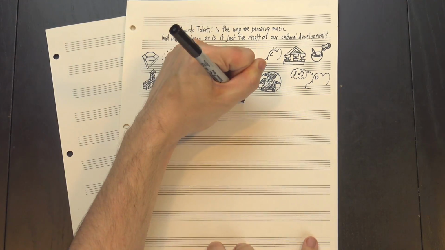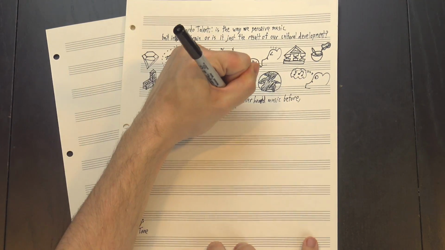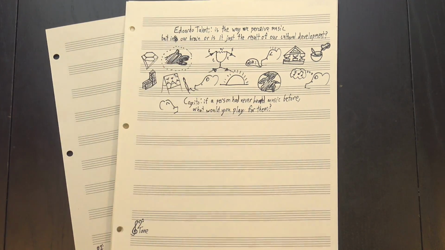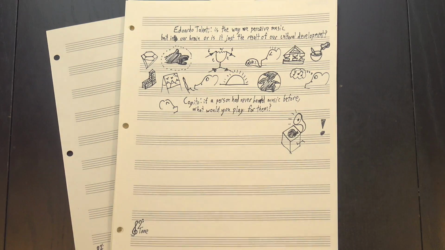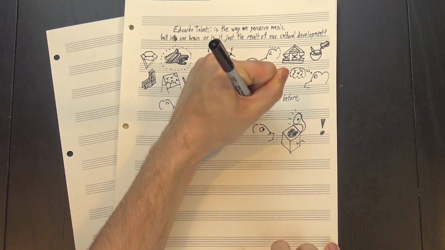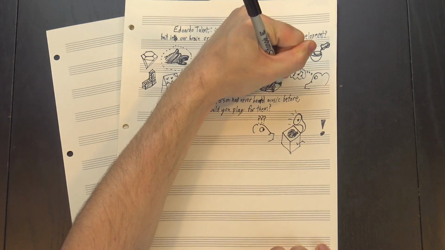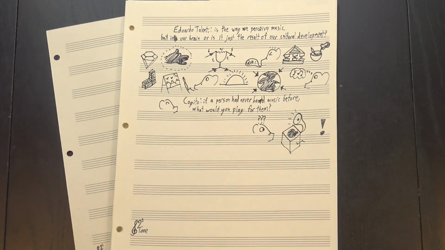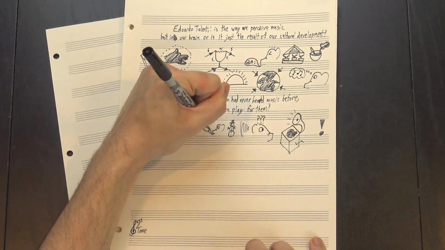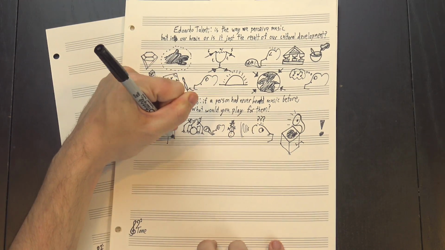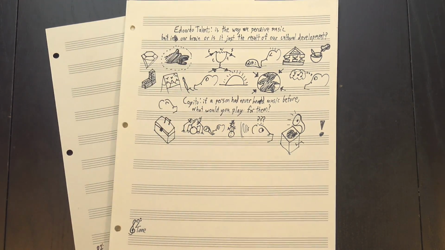Next. Cogito asked, if a person had never heard music before, what would you play for them? Good question. Yeah, this is a hard one. The most obvious answer is to just play them my favorite songs, but I have no reason to believe they'd understand or appreciate them. Like I mentioned before, music is really subjective and cultural, and if they've never heard it before, then I can't predict how they'd react to things like harmony, melody, or rhythm. But if they've ever heard words, then I have one tool left.